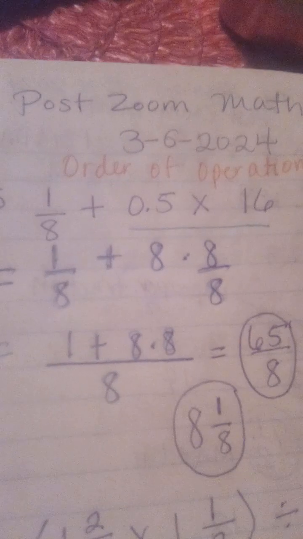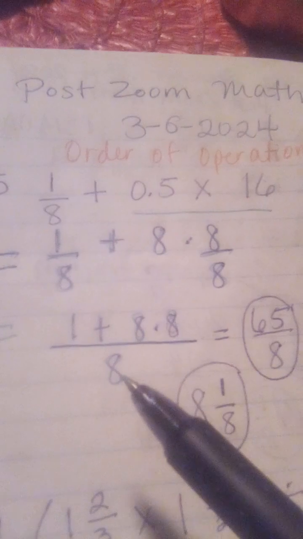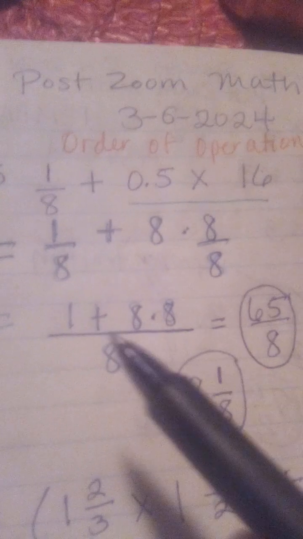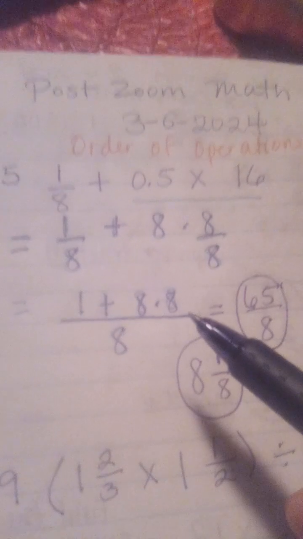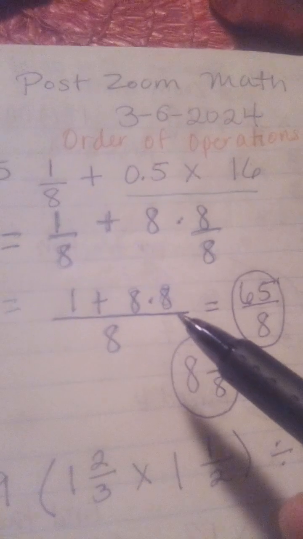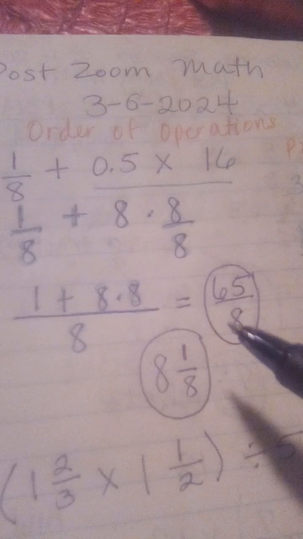In order to get a whole number as a fraction, we look at the denominator, which is 8, as our denominator. And we put 1 plus 8 times 8 as our numerator. 8 times 8 goes first in multiplication, is 64. Add one more, is 65 over 8 as an improper fraction. What goes inside the box is 65.